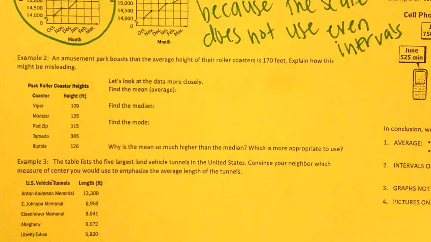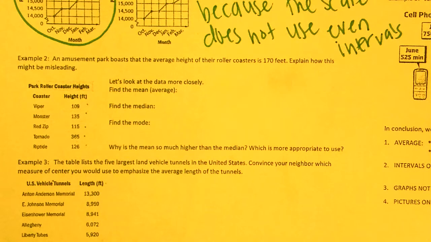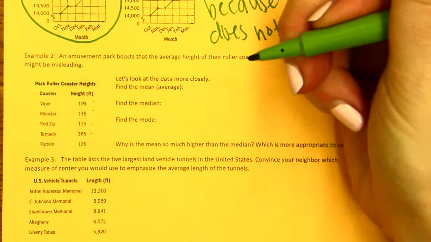So we would add up 109, I'll get my calculator. I would add up all of these values and divide by 1, 2, 3, 4, 5 because there are 5 values. So 109 plus 135 plus 115 plus 365 plus 126 and then divide by 5. So the mean when we add it all up is 170, just like they got.